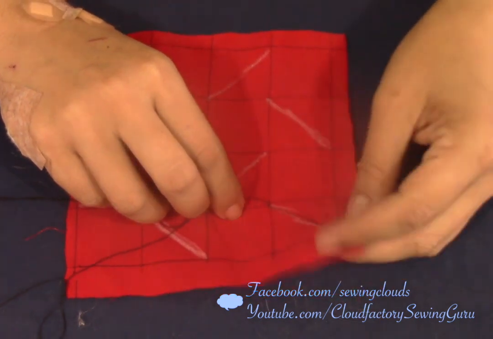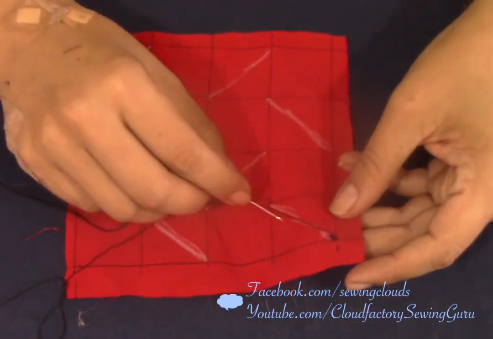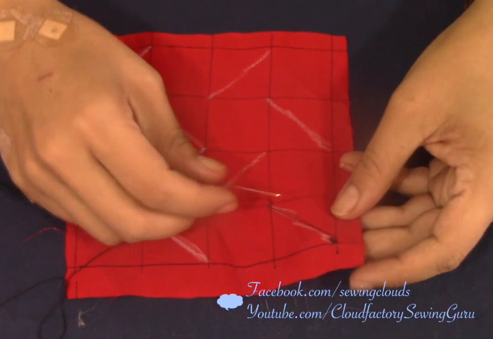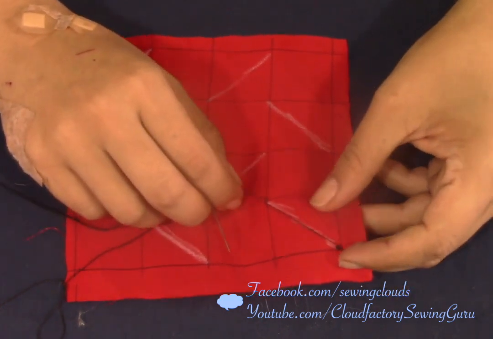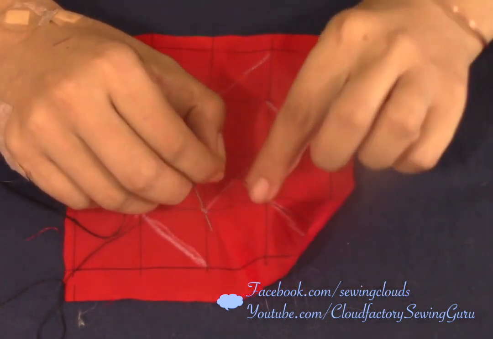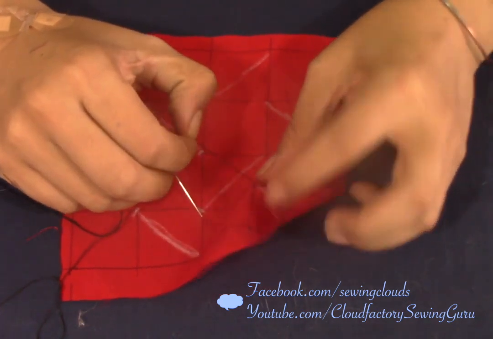As you can see here, as I explained you in the pattern, I have a stitch here, the thread is following the line of the pattern, and I have another stitch in the corner where the line ends.